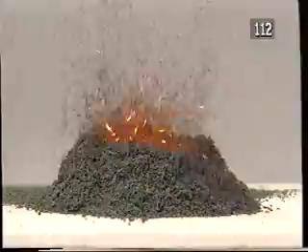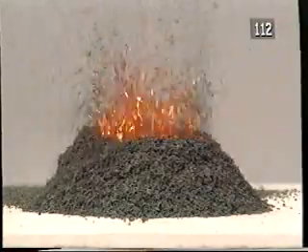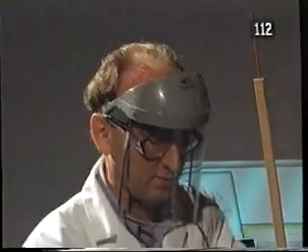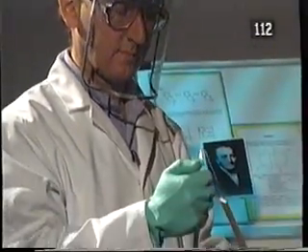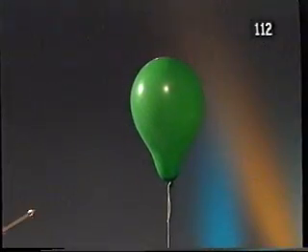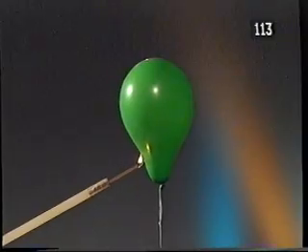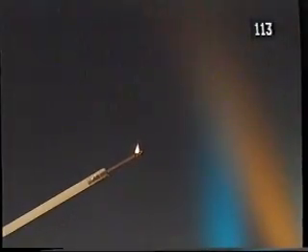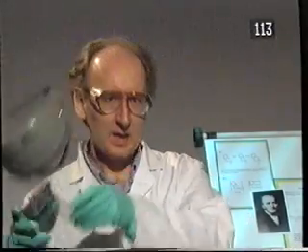Sometimes we see a change of form or production of heat or a loud noise. The explosion of a hydrogen balloon is clearly a chemical reaction.